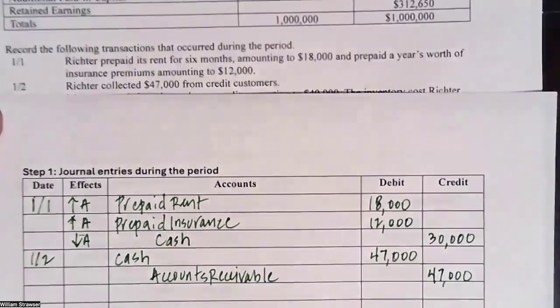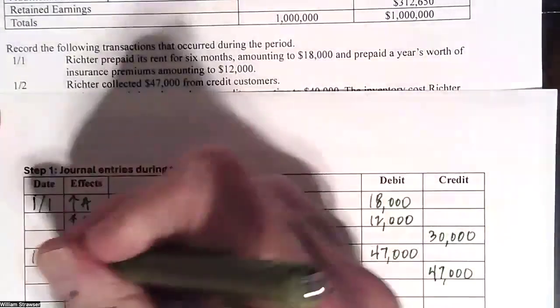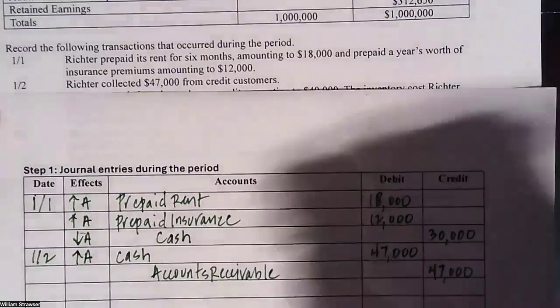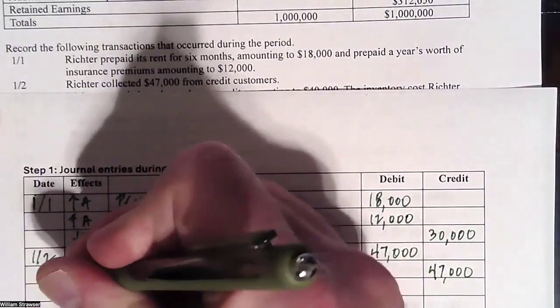This is another transaction where we are receiving an asset, cash, and using up another asset, which was accounts receivable.